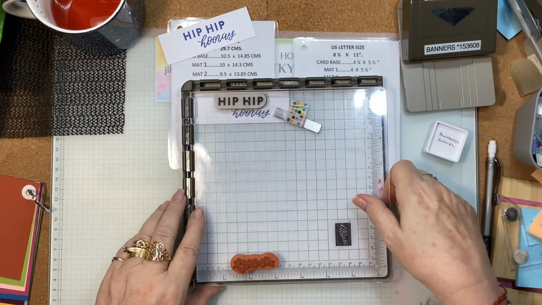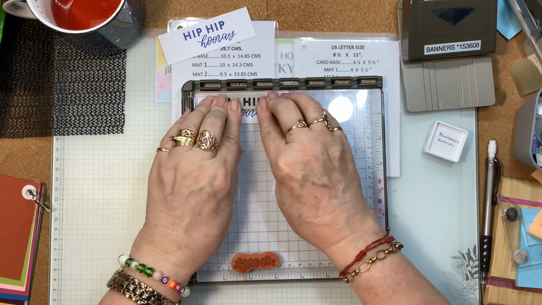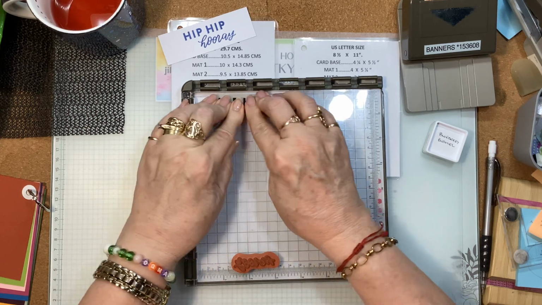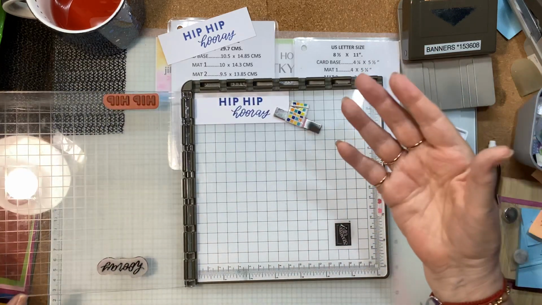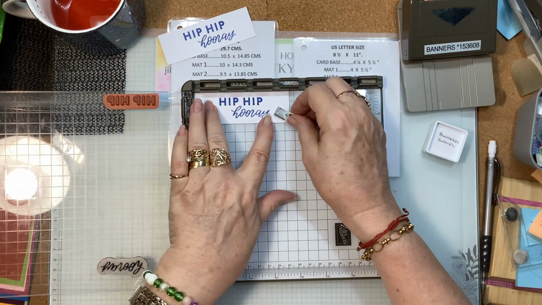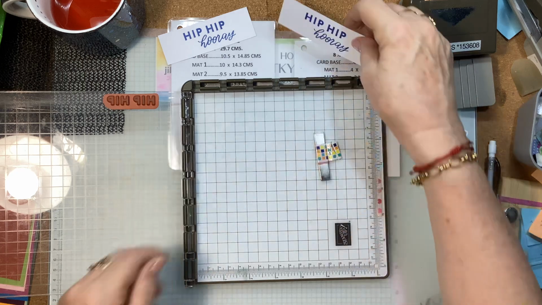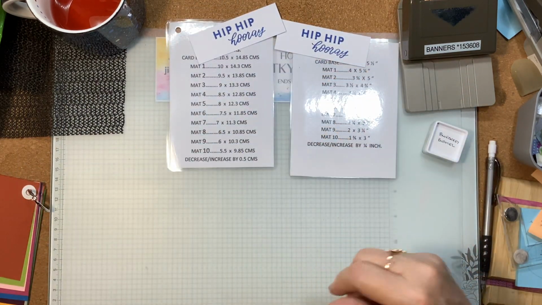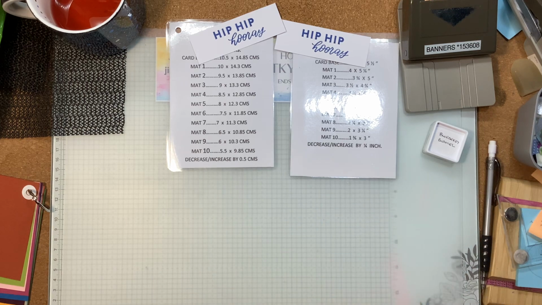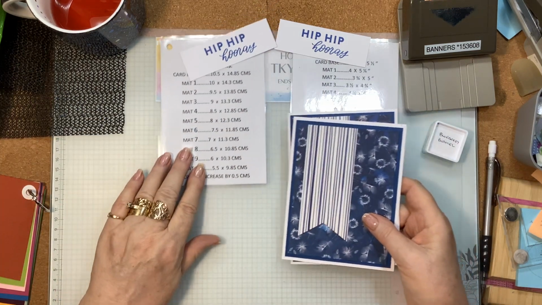Okay, that's pushed up into the corner. I've got hip hip hooray. And I can stamp that again if I need to. I don't think I need to, so I'm going to leave it like that. I'm happy with that. And I can bring our cards back now.